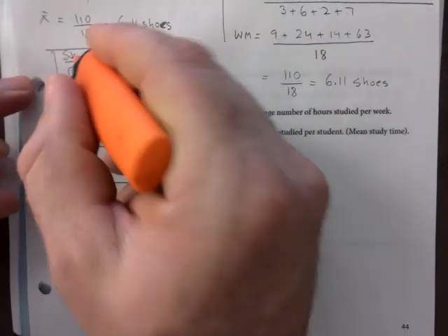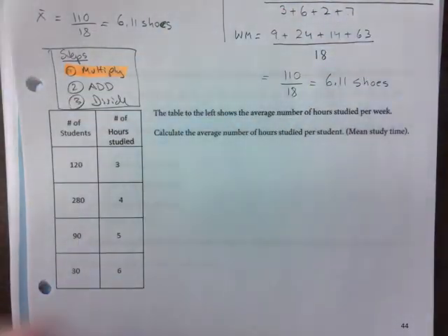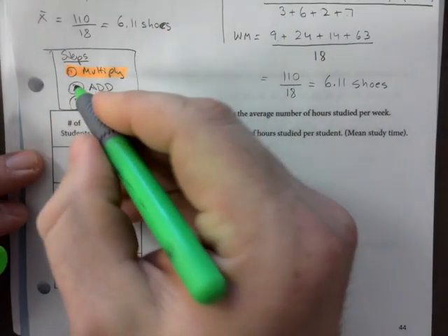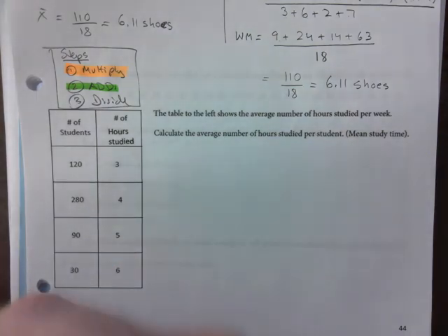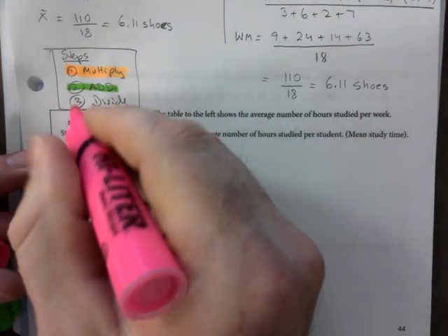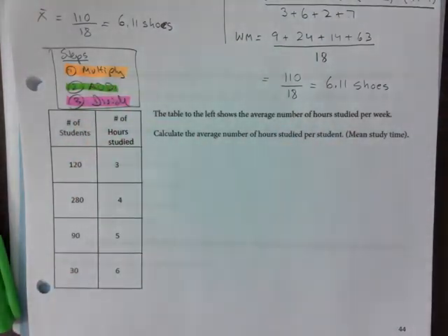Remember the colors? I used orange for multiplication. I used green for adding. And whatever colors you have, you go with them. I don't care.